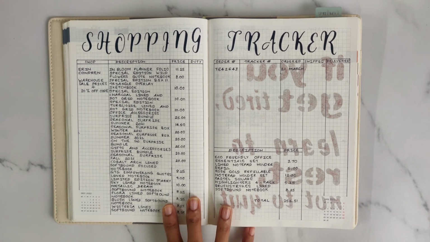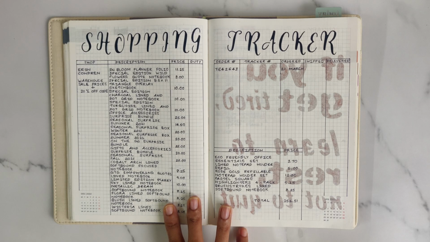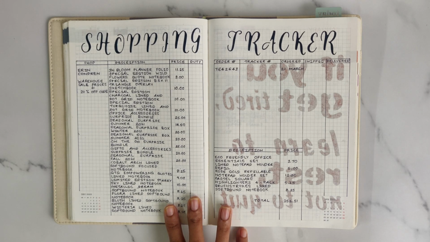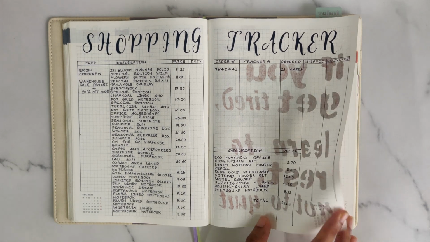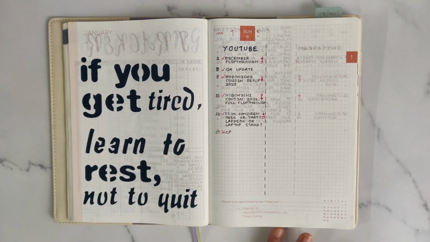Now, what I usually do for this page, however, is I tend to use it as my goals for the year page. I think I will go back to that in 2024. I'm not sure about it, so let's see. Then let us come to the next spread.